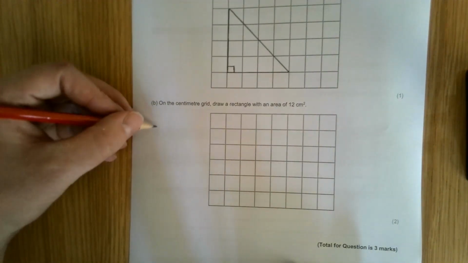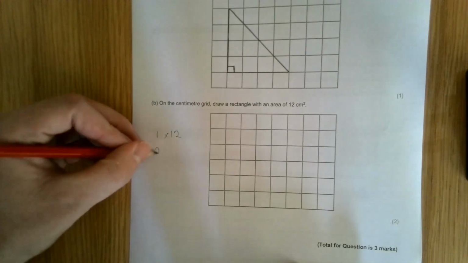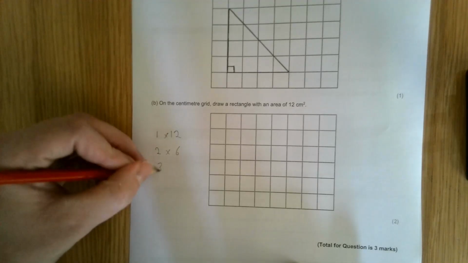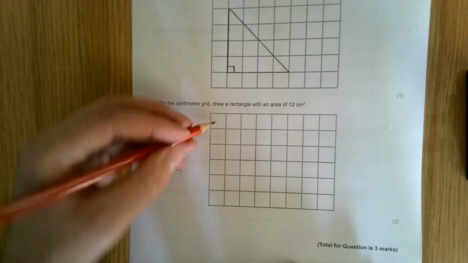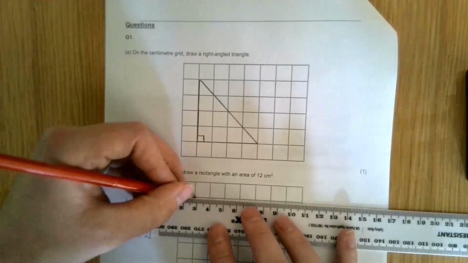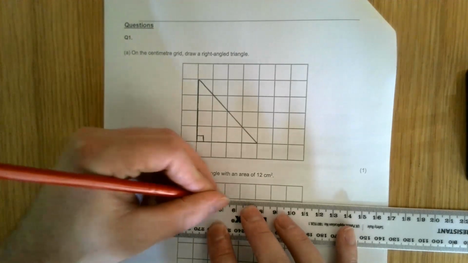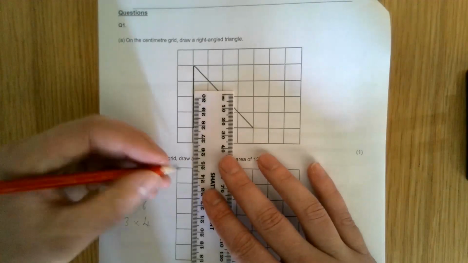Part B, on centimetre grid, draw a rectangle with an area of 12 centimetres. There are a couple of different answers you could get here. The way I'd look at this is, if it's an area of 12, I could have 1 by 12. I could have 2 by 6, I could have 3 boxes by 4 boxes, etc. I'm going to go with 3 by 4, so I'm going to go 4 along, like so, and down 3.